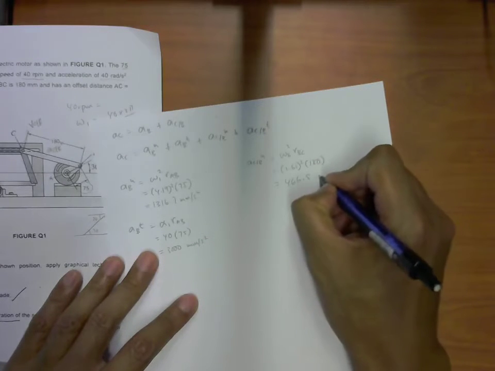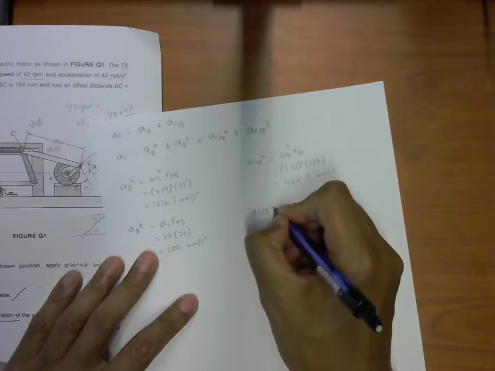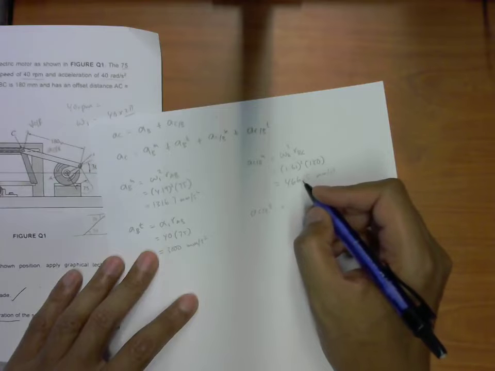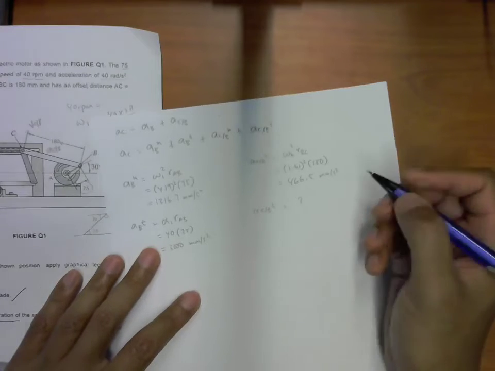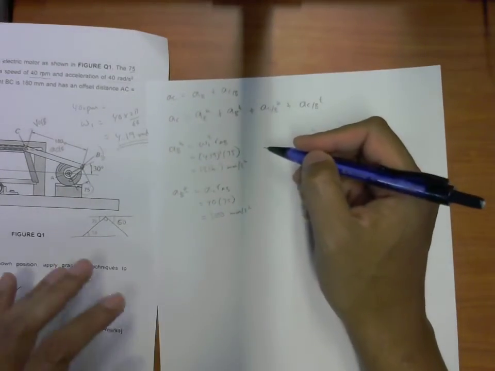46.5 millimeter per second square. ACBT, do we know? We don't know. We need to do the drawing now. Now we need to do the drawing for acceleration. Okay, before we do that, we have to know the angle also.